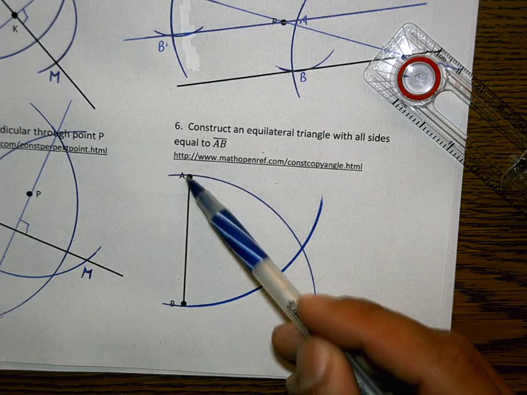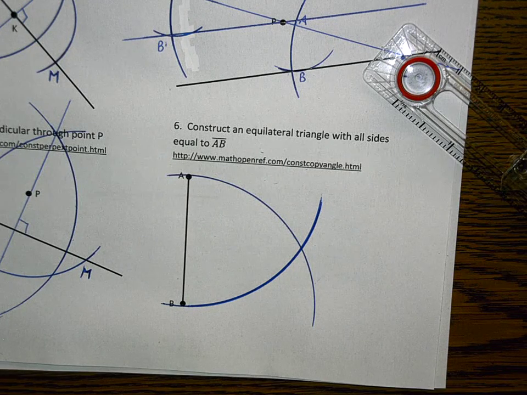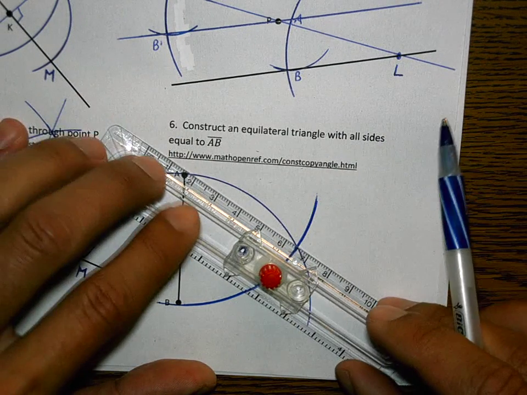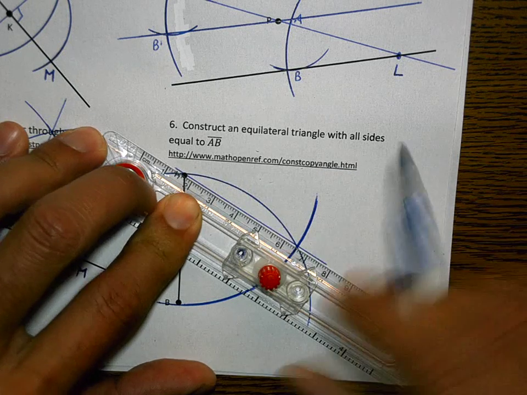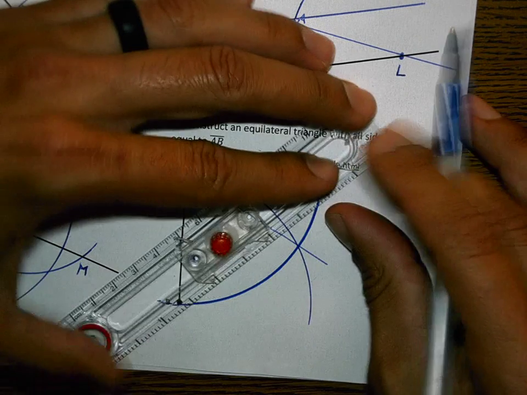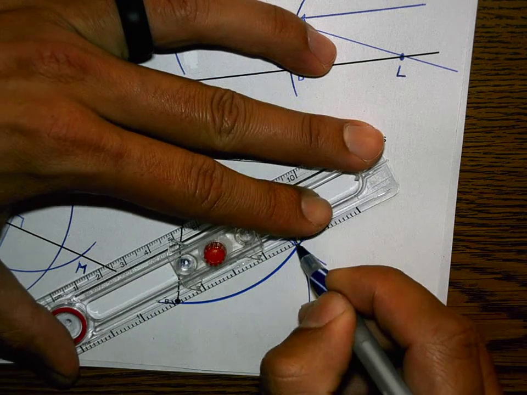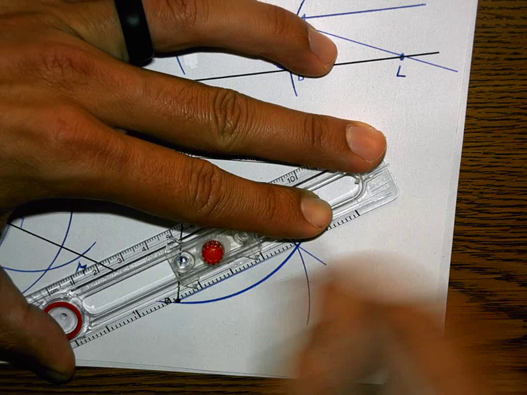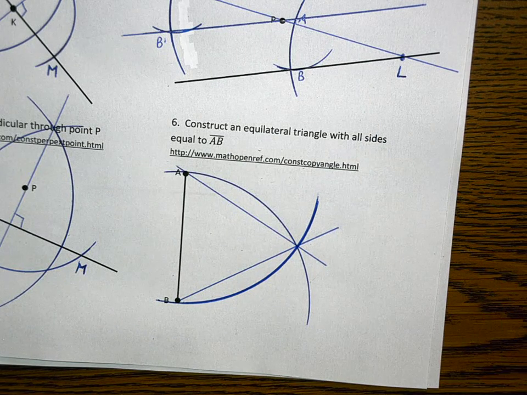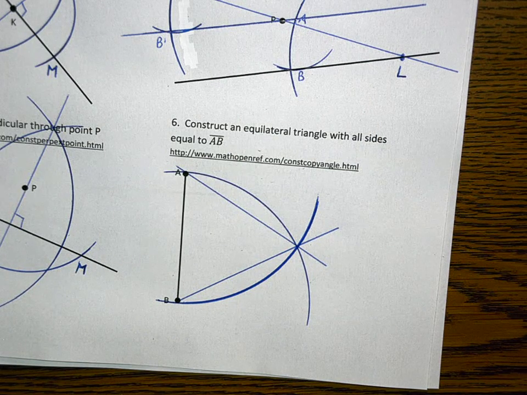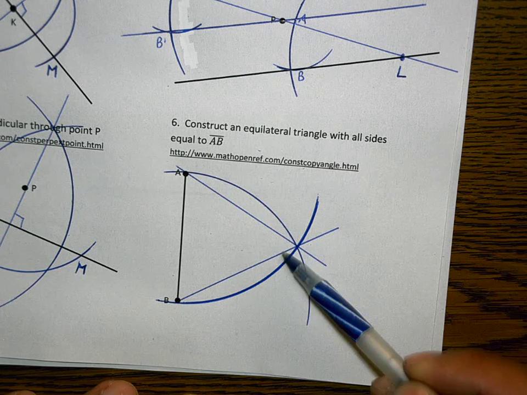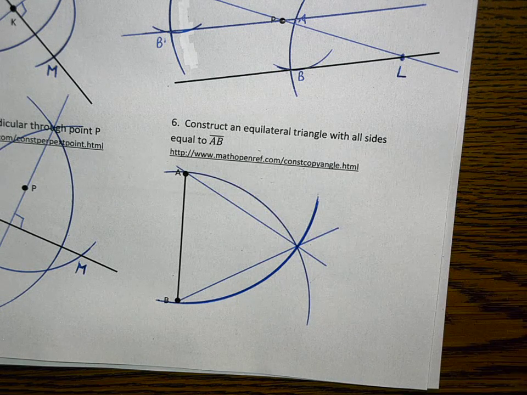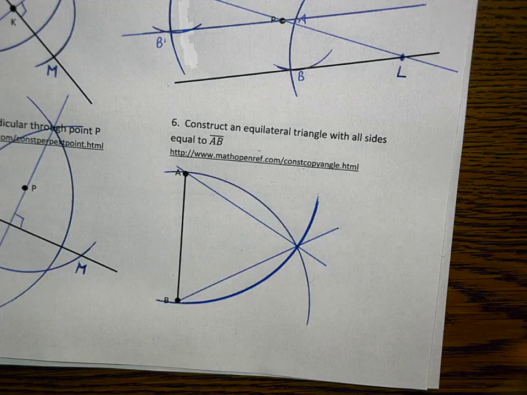1 point, 2 point, 3 points. That's all you have to do. Connect them. If you go a little bit past like I did accidentally, it's fine. Do I have an equilateral triangle with all sides equal? Is this side the same as this side? Is the same as that side? Yes, it is. I'm going to stop your notes right there.